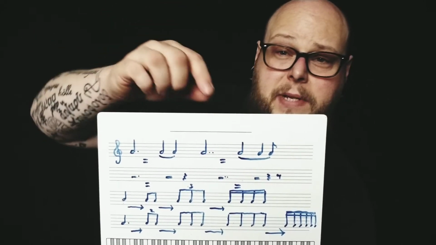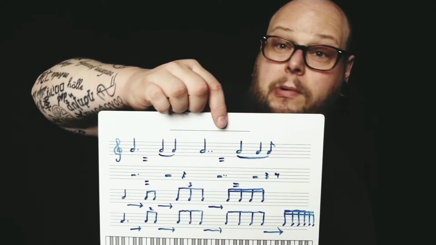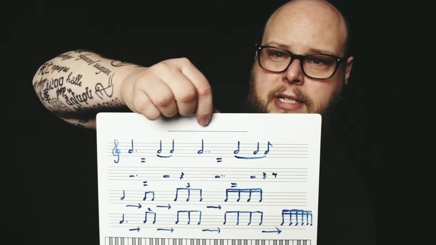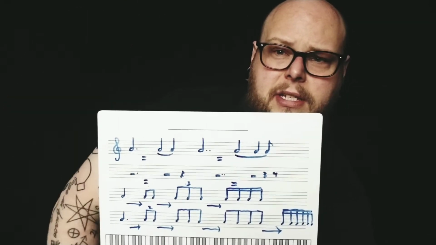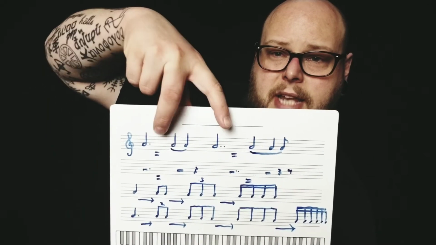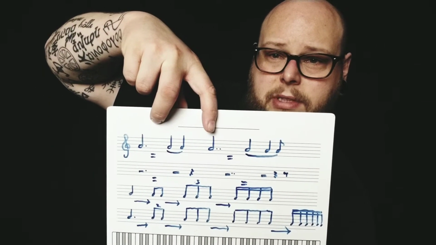Now, you might read a piece of music someday, right? Well, you might write one too, where you choose to do something like this instead of this. And that's your choice. It doesn't matter. It's not a huge deal. It's just that these dots can be very, very useful.